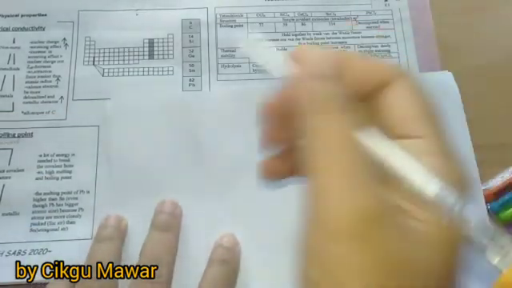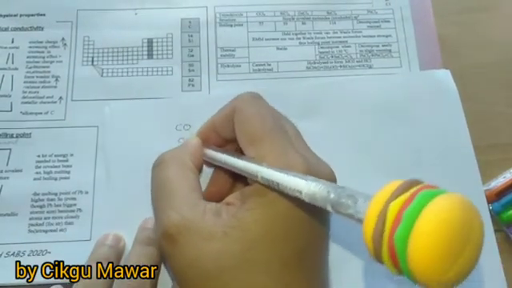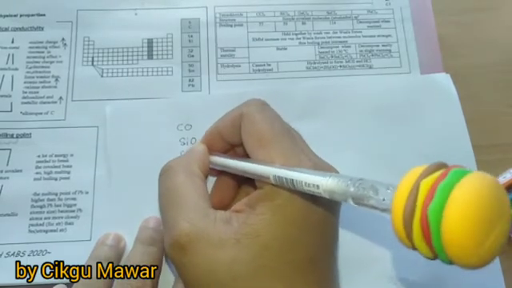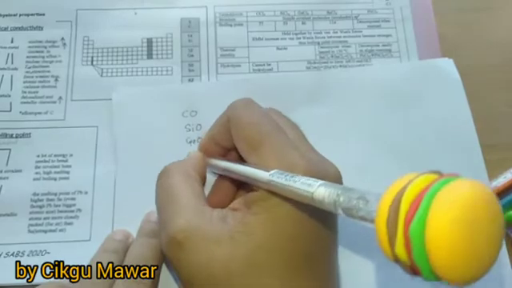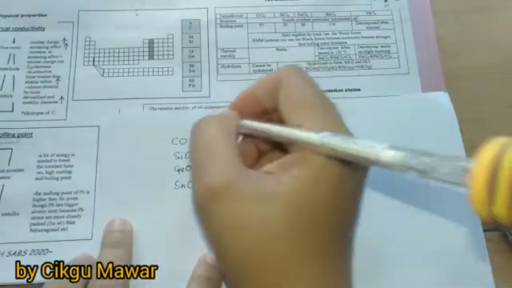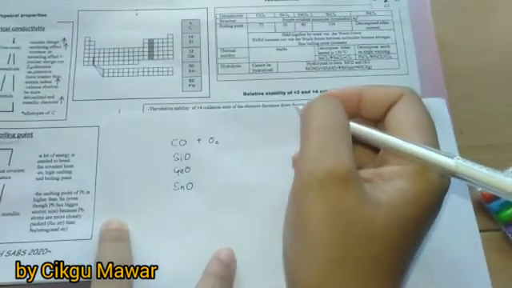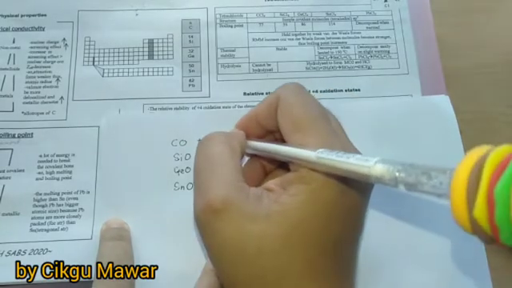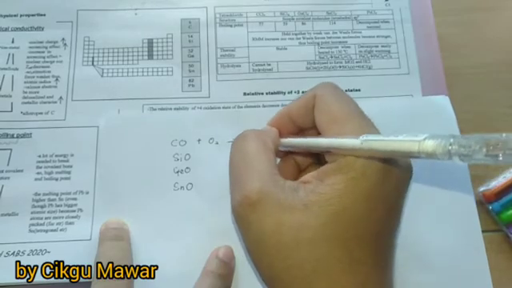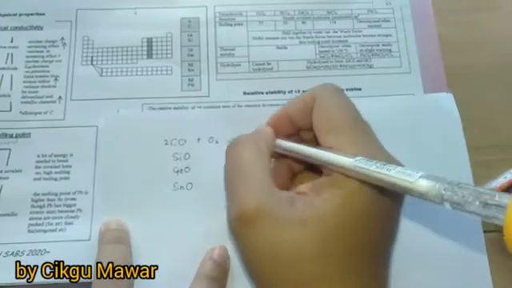For example, we see that carbon monoxide, silicon monoxide, germanium monoxide and tin monoxide are unstable. When heated with oxygen, they will oxidize to CO2. Balance the equation.